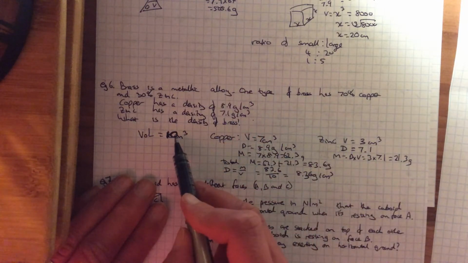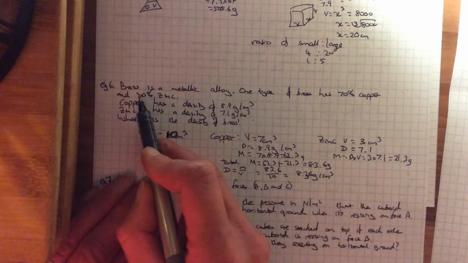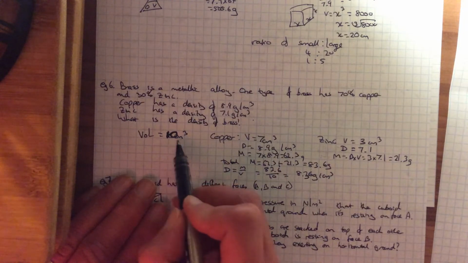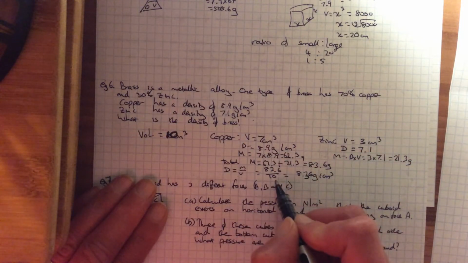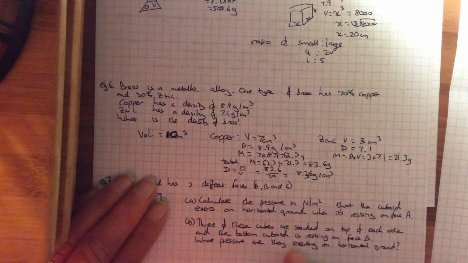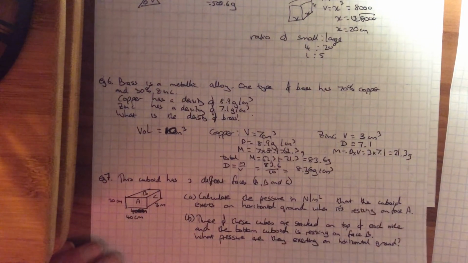So I picked it 10. So that meant that was 7, that was 3. If I picked the volume to be 100, that would be 70, and that would be 30. And just down at the end, I divide by 100. It will still work out exactly the same way.